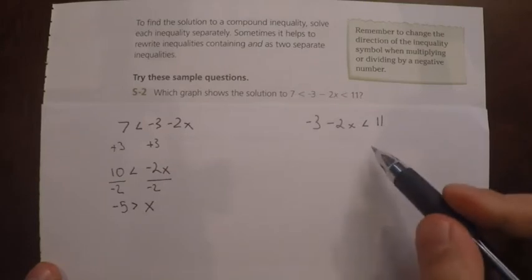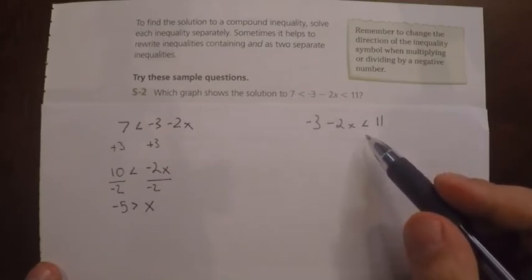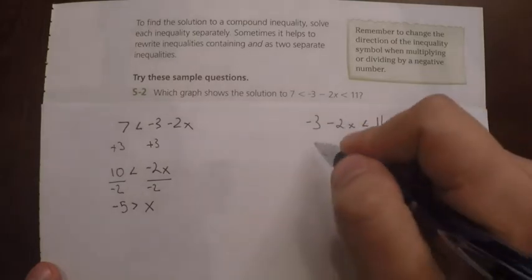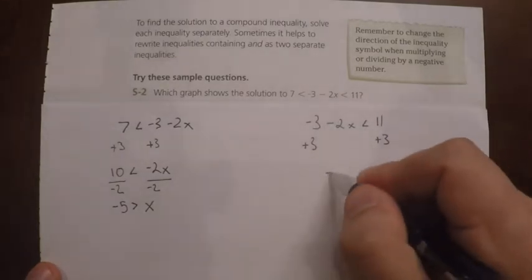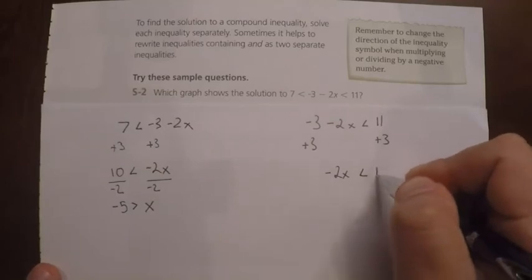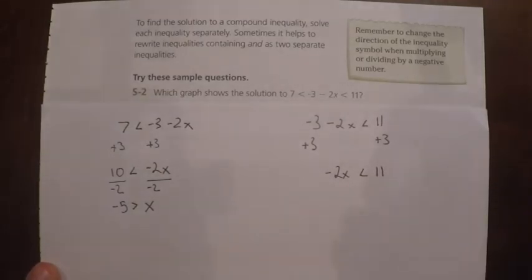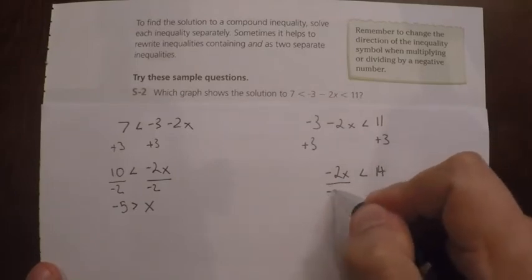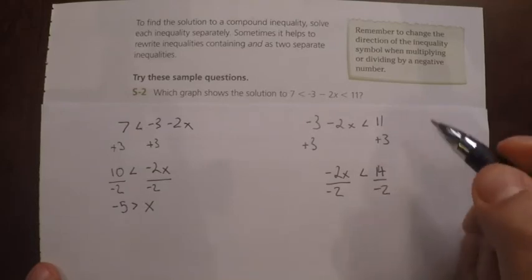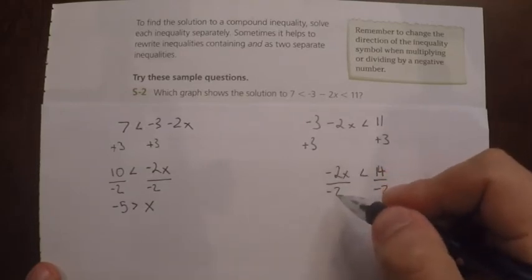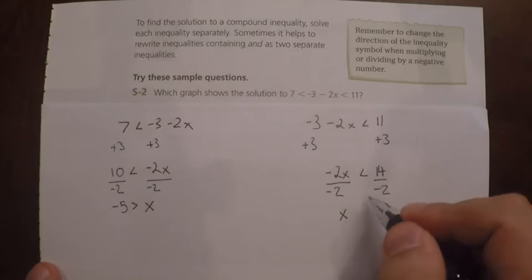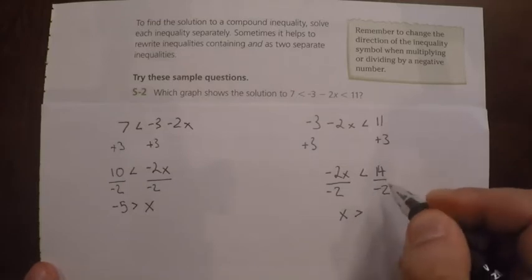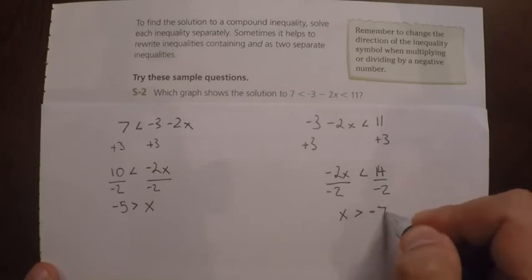Now looking at our other inequality here. We're going to start by adding 3 to both sides. That will get rid of our 3 on this side, so we'll have -2x is less than 11. Or sorry, it's less than 14, because 11 plus 3 is 14. Then we divide both sides by -2. So here, -2 divided by -2 is equal to x. When we divide by a negative number, we must change the inequality symbol. So instead of less than, we have greater than, and x is greater than -7.